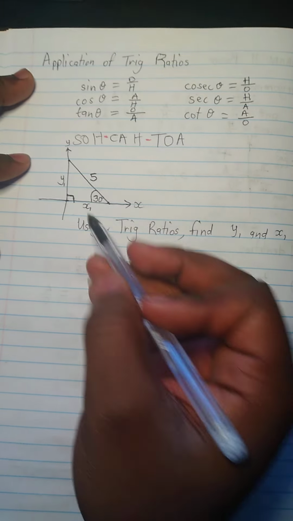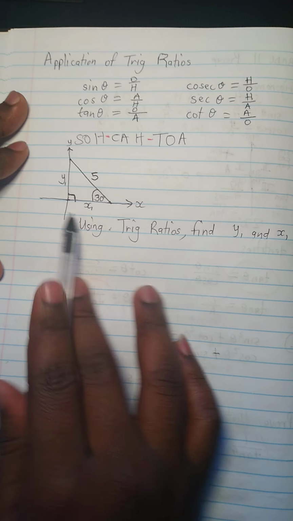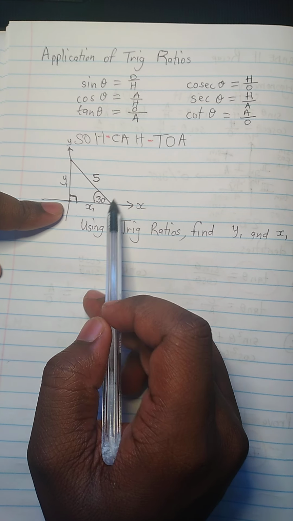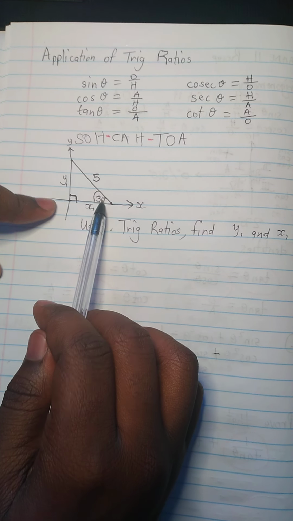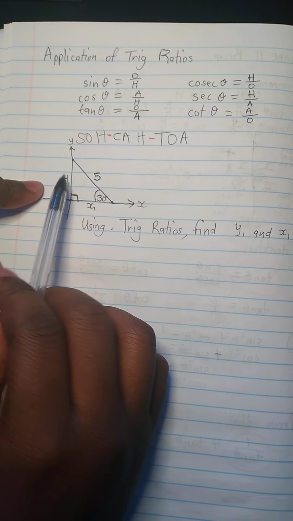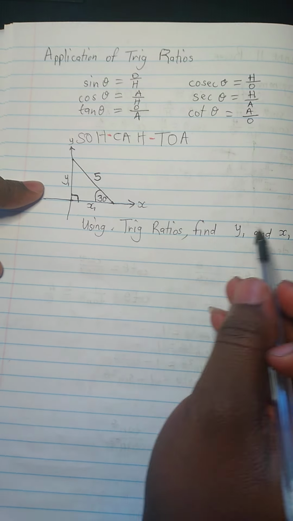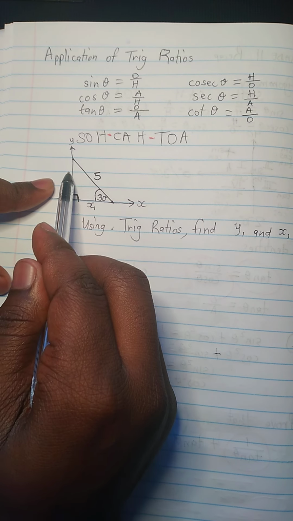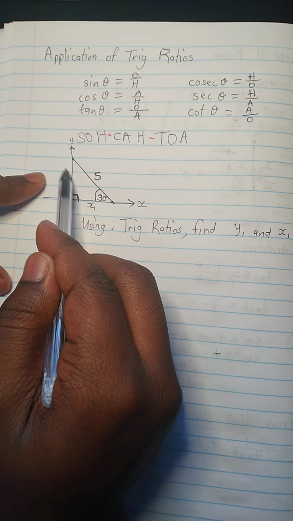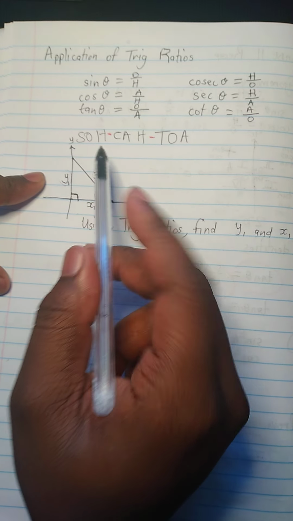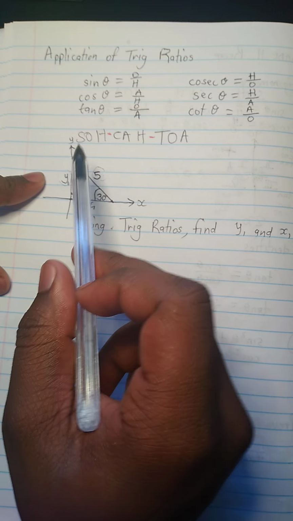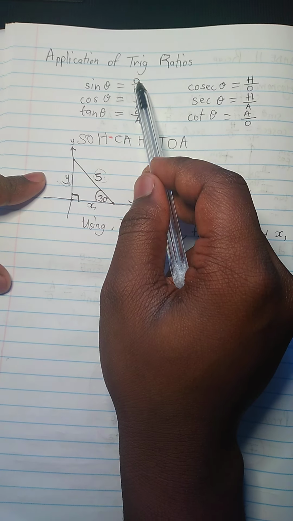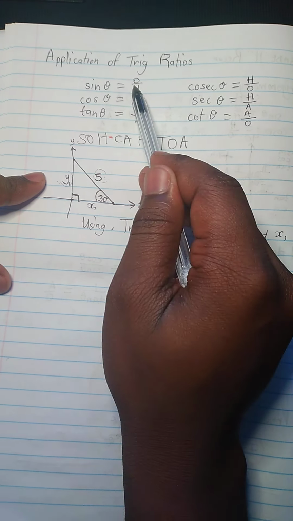So what you need to do here is ask yourself, this angle is right here, so which one is opposite to this angle? It's y1. In order for us to find y1, we need to apply opposite and hypotenuse. Which trig ratio talks about opposite and hypotenuse? It's sine.